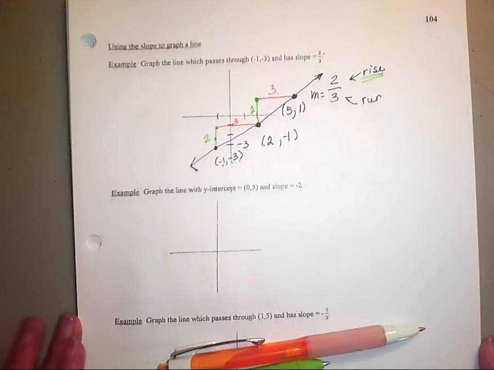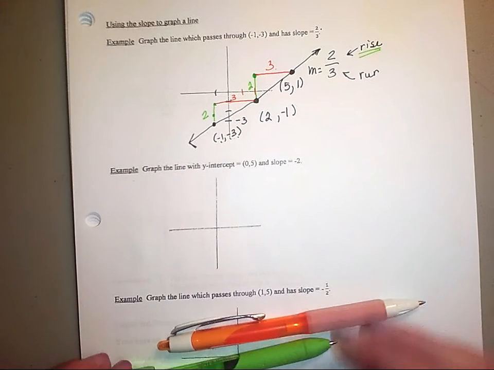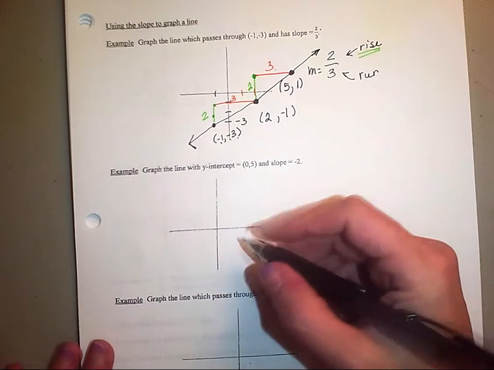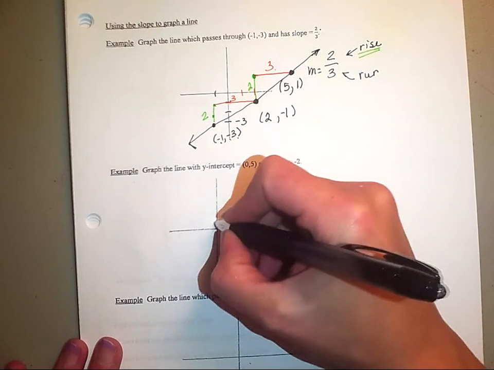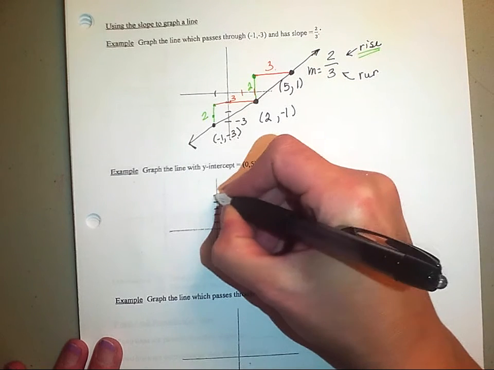And then we can do the next one. This one has a y-intercept of 5, 0, 5.